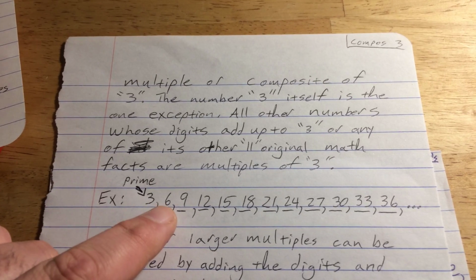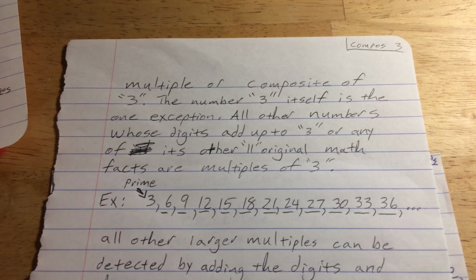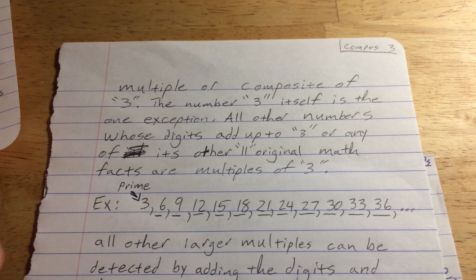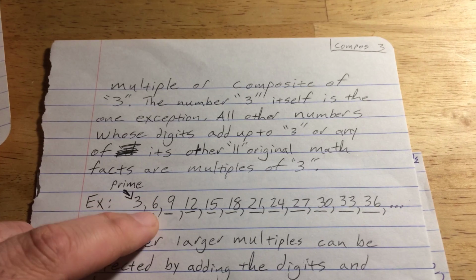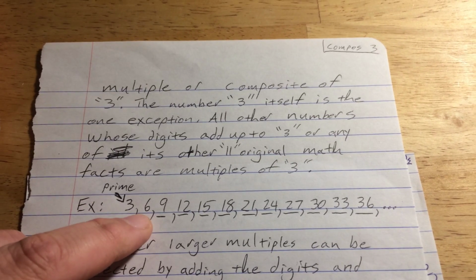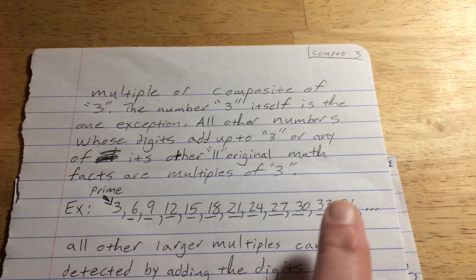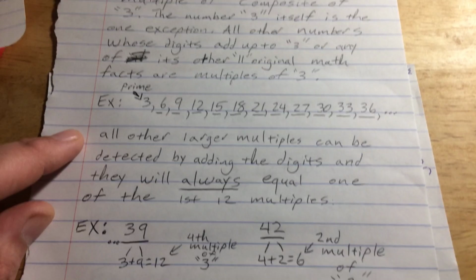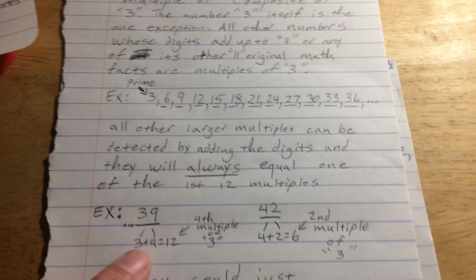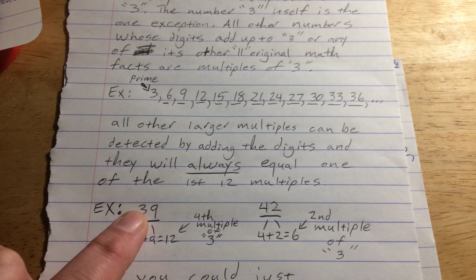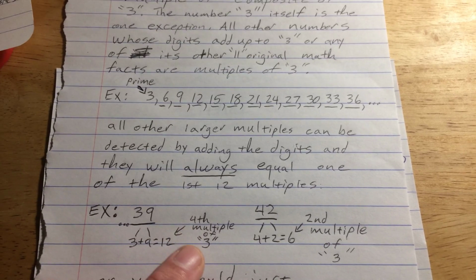But everything else has more factors. 6 is 3 times 2, and 6 times 1. There are definitely 4 factors there, so we know that is a composite. But once you get past 36, then what do you do? Well, this is where we add. So you take 39 and add this digit plus that digit, and it equals 12. And 12 is the fourth multiple of 3.